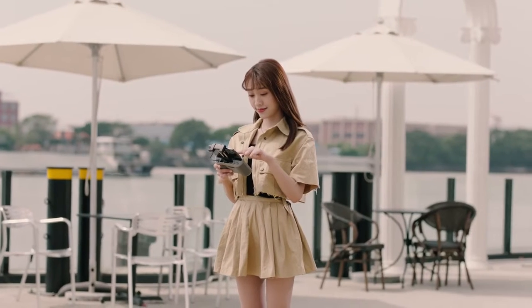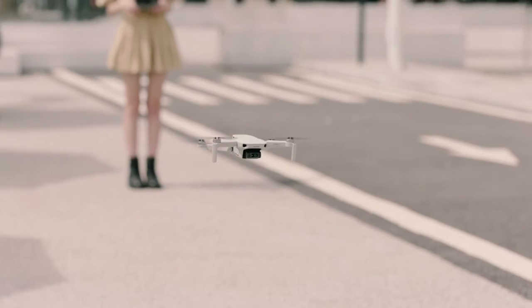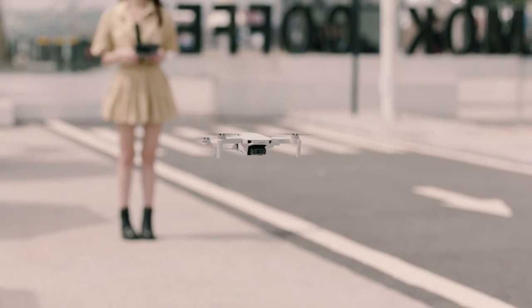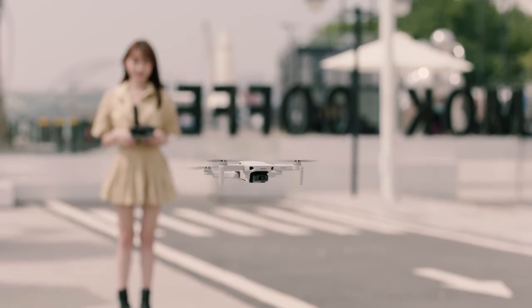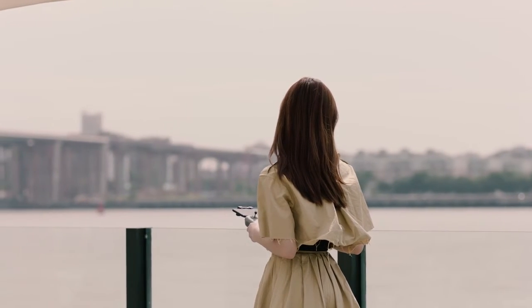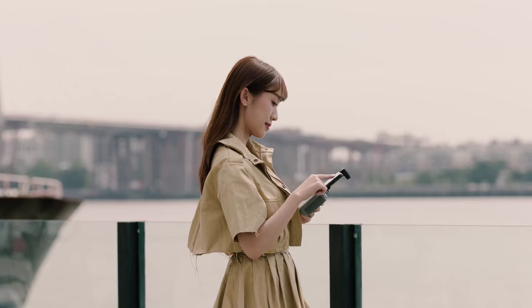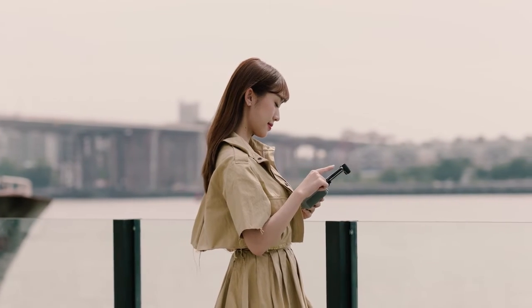Note, before using QuickShots, please make sure the aircraft is in normal mode. Set a proper flight distance and make sure the location is clear of buildings and other obstacles. If you are not familiar with this function, start with a shorter range. Take off and hover at least 2 meters above the ground, and select QuickShots in the DJI Fly app.